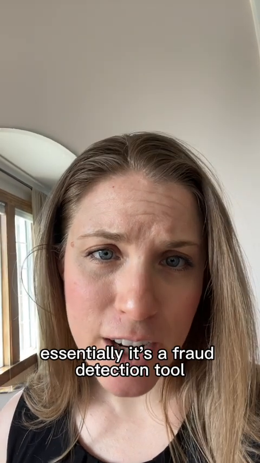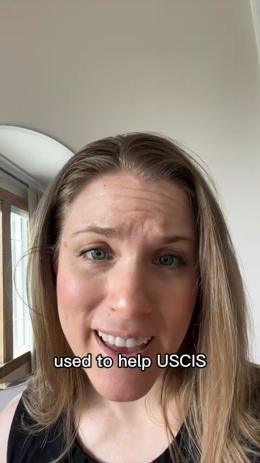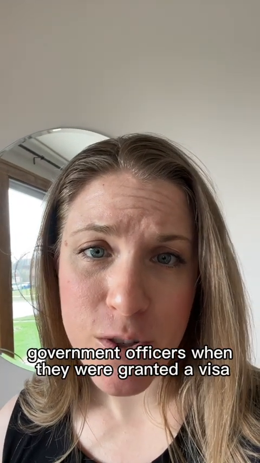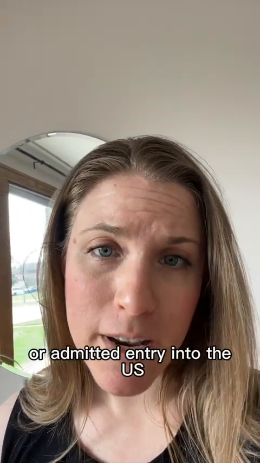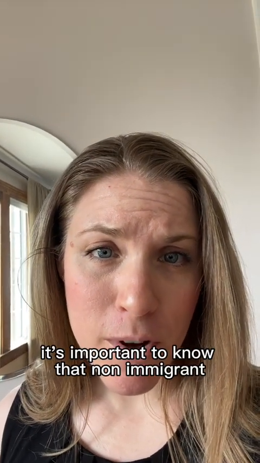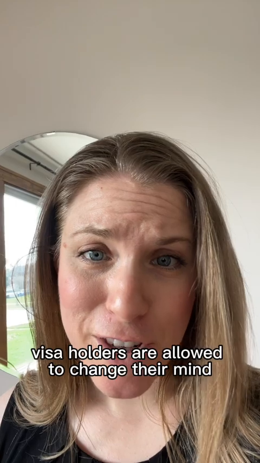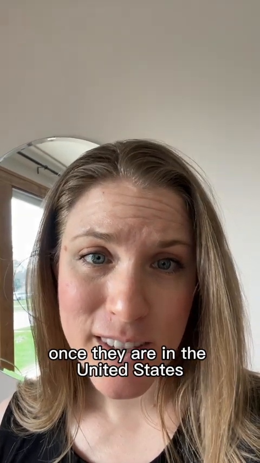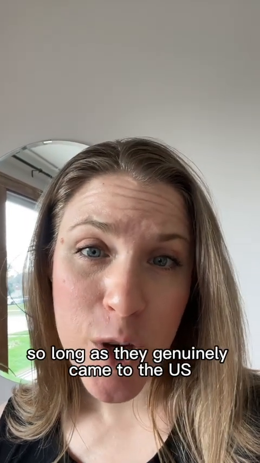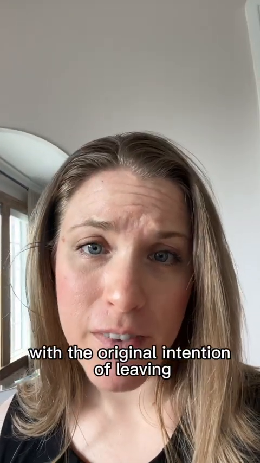Essentially, it's a fraud detection tool used to help USCIS determine whether the green card applicant misled government officers when they were granted a visa or admitted entry into the U.S. It's important to know that non-immigrant visa holders are allowed to change their mind once they are in the United States, which usually means marrying and applying for a green card, so long as they genuinely came to the U.S. with the original intention of leaving.